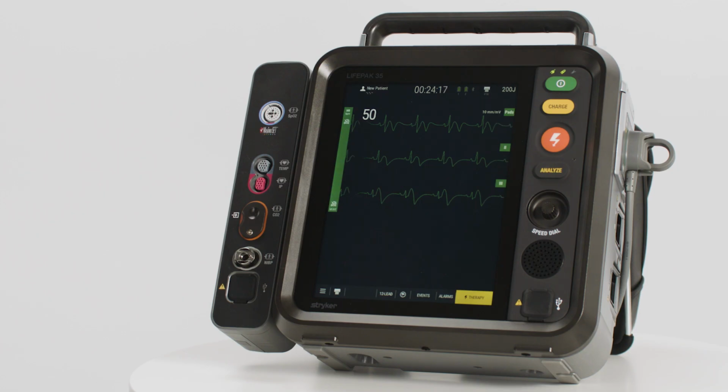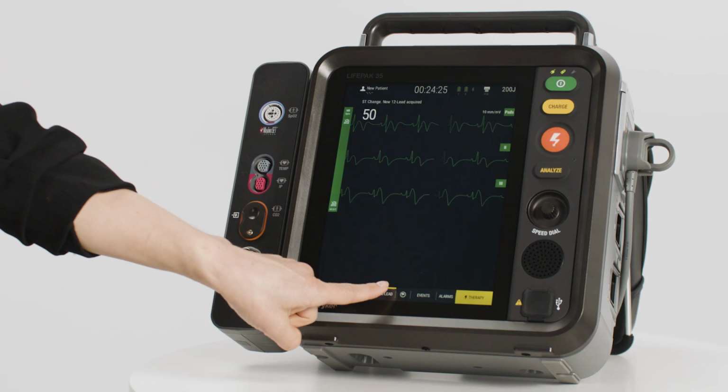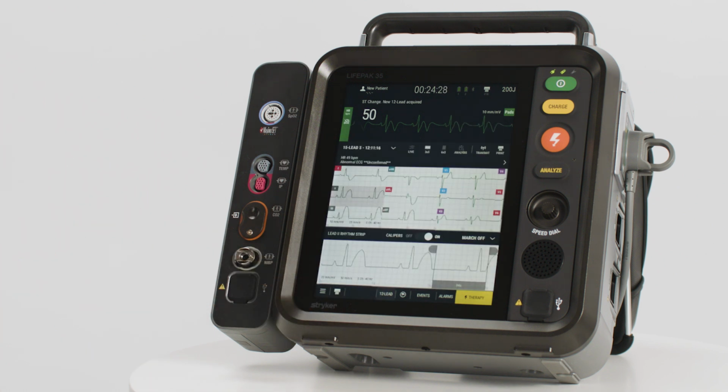After acquiring an initial 12-15 lead ECG, and with the leads still connected to the patient, the LIFEPAK 35 device will automatically check and graph the patient's ST segment every 30 seconds. If a change that is greater than or equal to 0.1 millivolt is detected and lasts longer than 2.5 minutes, the device will automatically acquire, show an alert message, and print, if available, a new 12-15 lead ECG. Should a new 12-15 lead be acquired, a message stating "ST change, new 12 lead acquired" will appear at the top of the screen. To view the new report, press the 12 lead button at the bottom of the screen.